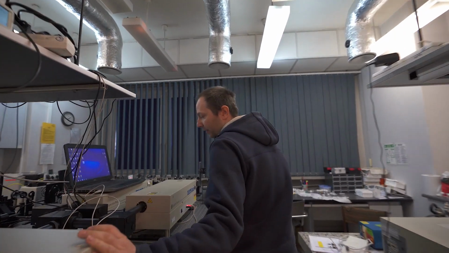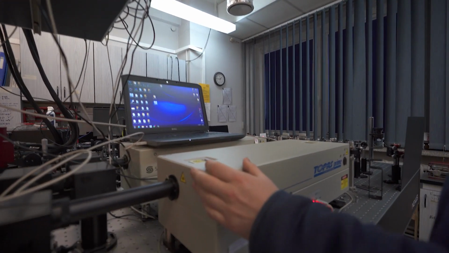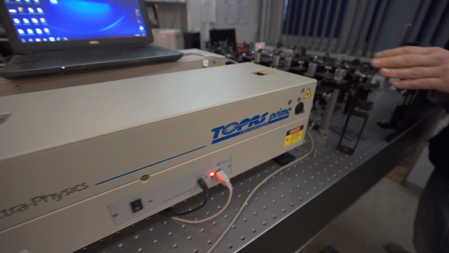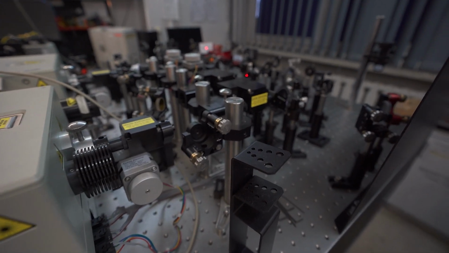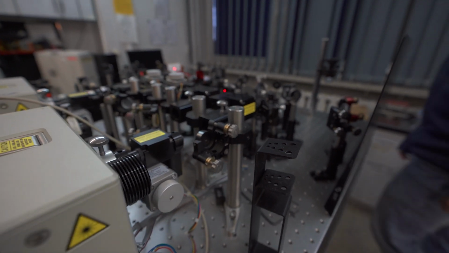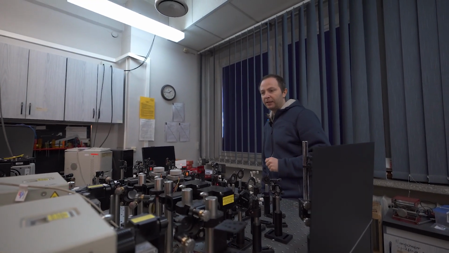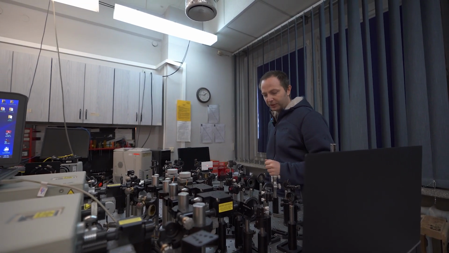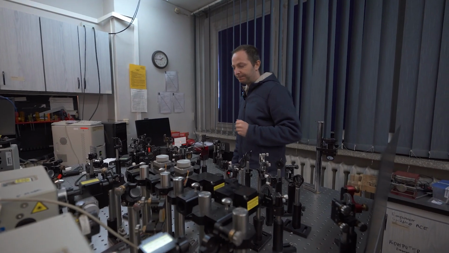These amplified pulses are used to seed these two optical parametric amplifiers. And here, two laser beams are generated. The first beam is called pump beam and is used to initiate the photochemical processes. And the second beam is called probe beam, which is used to monitor the changes introduced by the first beam.